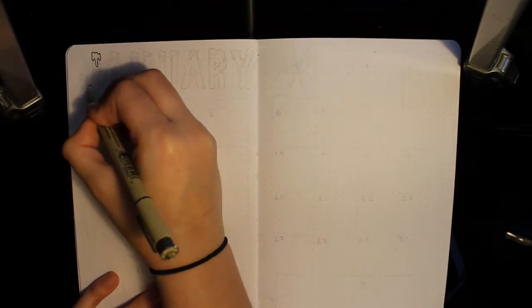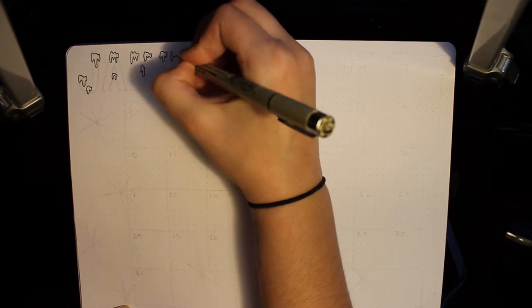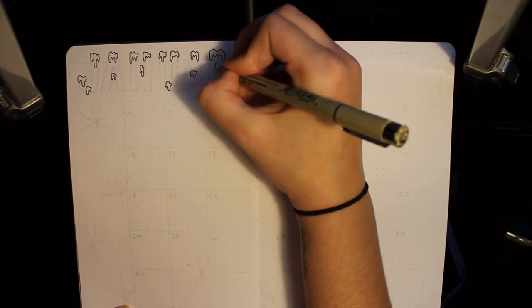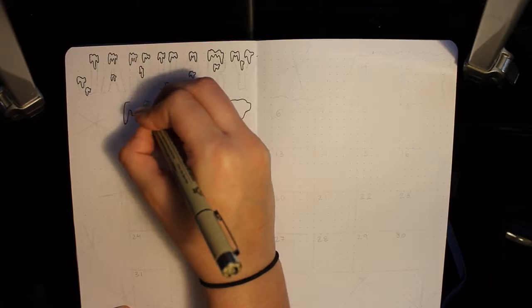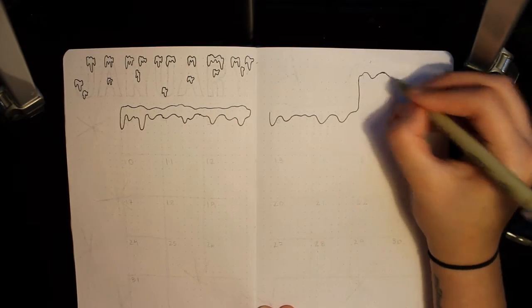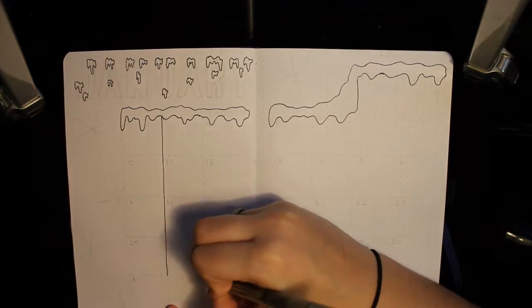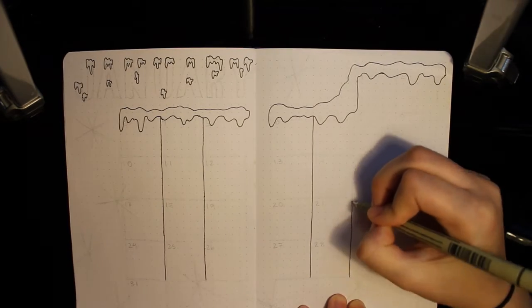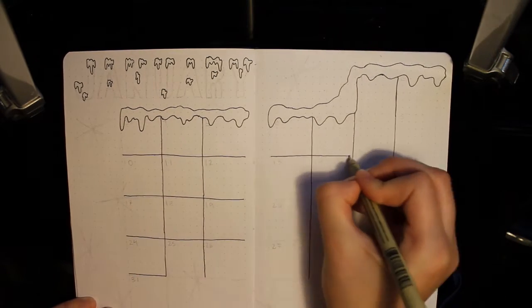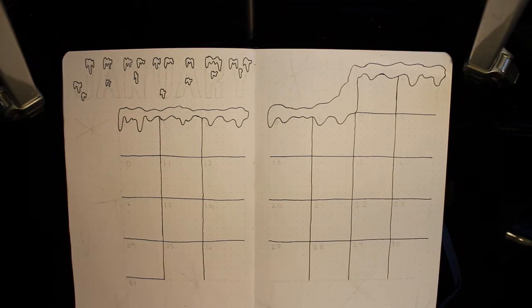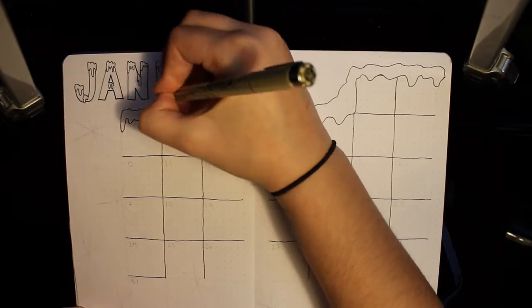Now I'm going on to my calendar spread. So again, for the header here, I went with this snow font, and again using a thinner marker for the snow. So here I'm using the 0.05, and then I'll be using a 0.08 to actually do all the lettering. And for the calendar itself, I wanted to create the snow look on the header of the calendar as well. So I went in and created the snow dripping down from the top of the calendar, just to tie the theme all the way through.